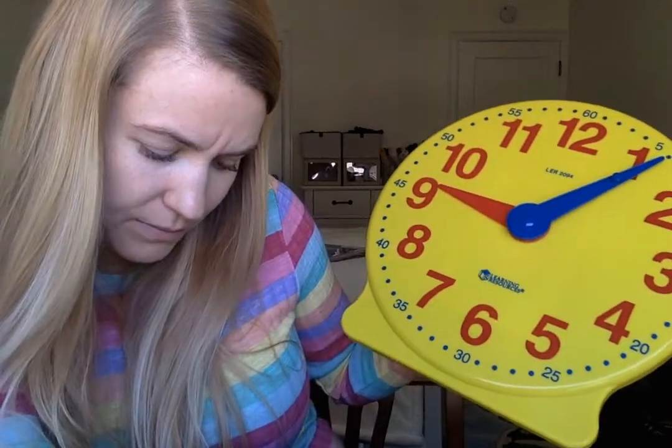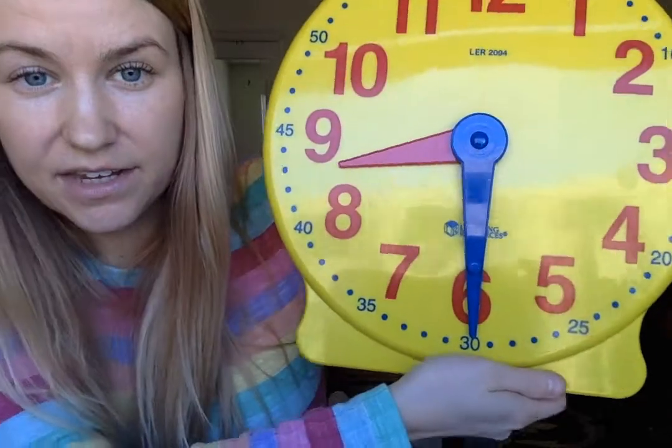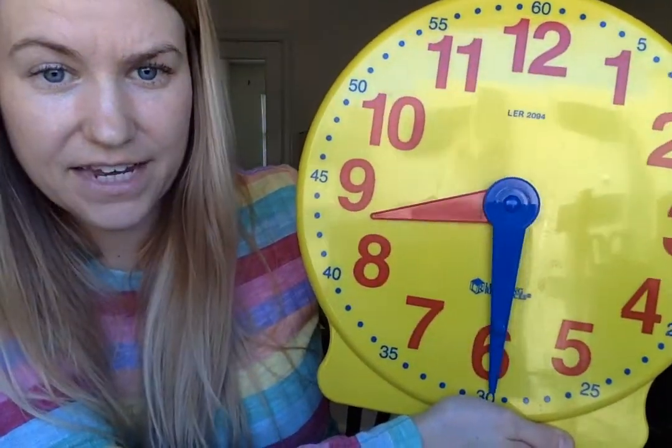So on problem 3, what I'm seeing is an hour hand in between 8 and 9, which tells me that it's on its way to 9 o'clock, but it's not there yet, so it must be 8:30, 8 hours and a half, almost a full 9.